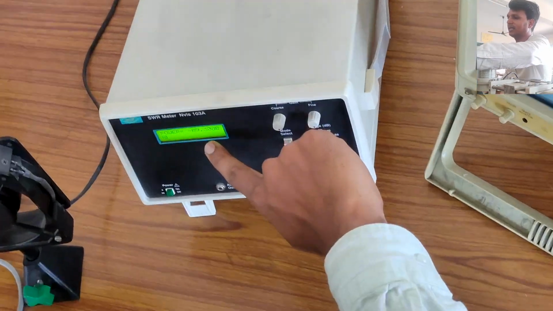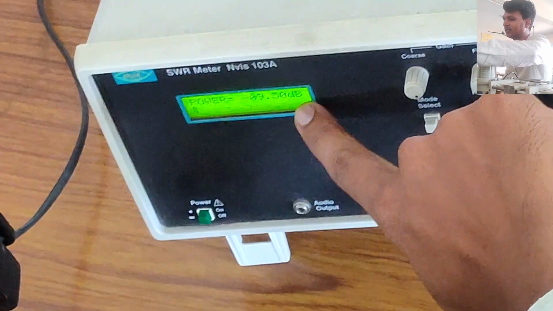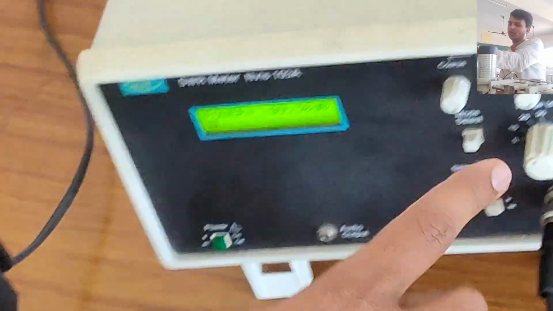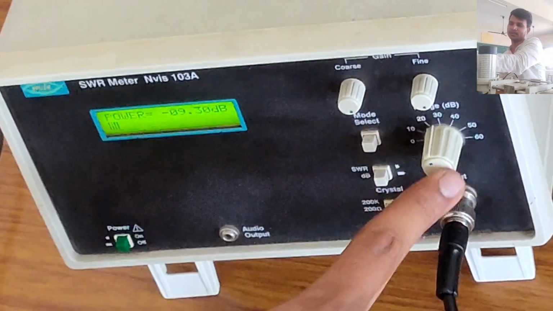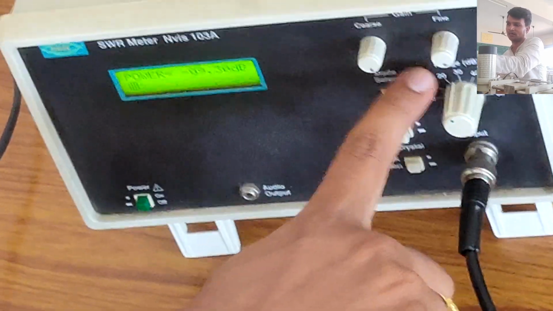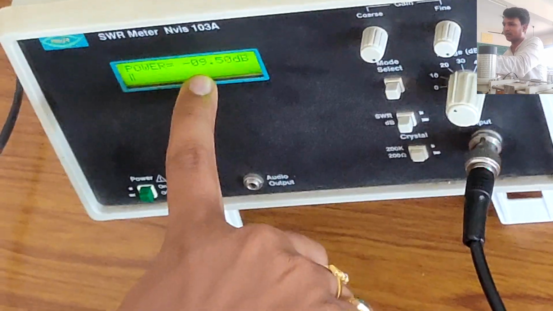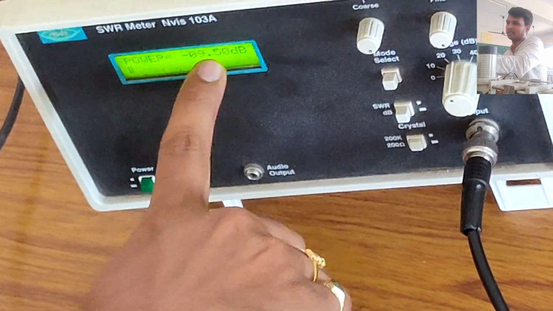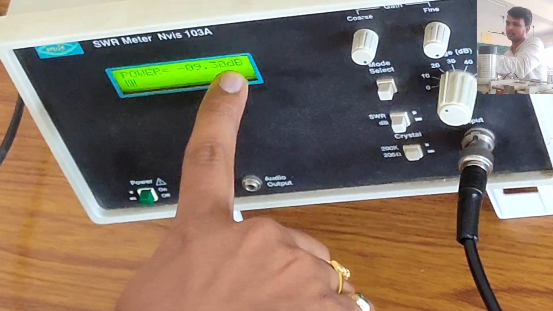Here you are getting the value 9.30 minus 9.30 or 50 dB. Here the knob is touched with 20. This value and this value we need to add together while we are going to calculate the value of power. So 20 plus minus 20, here we have a 9, so minus 29.30 decibel power value.